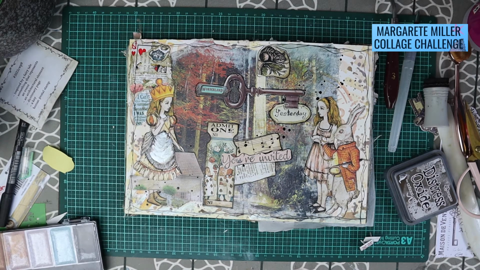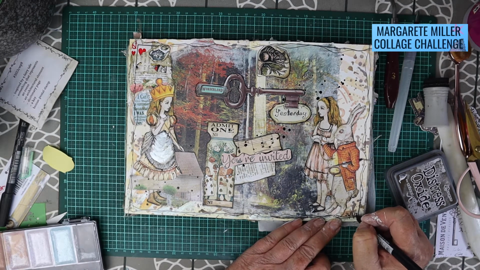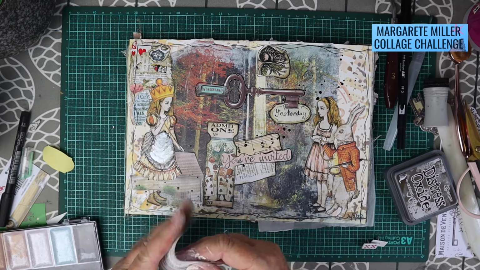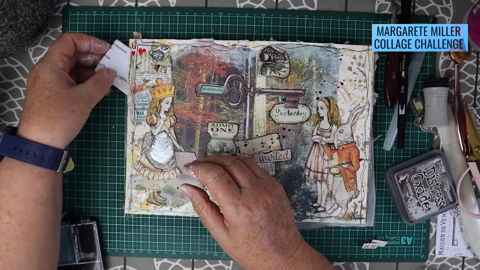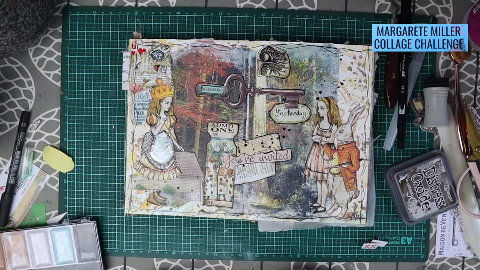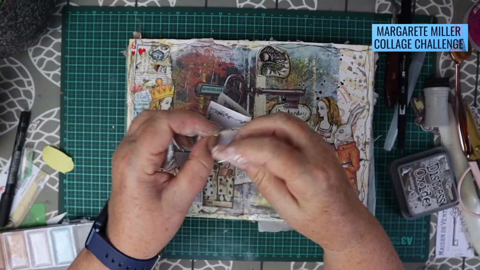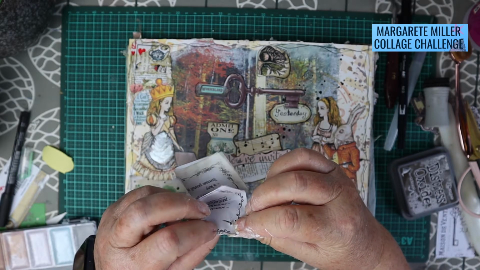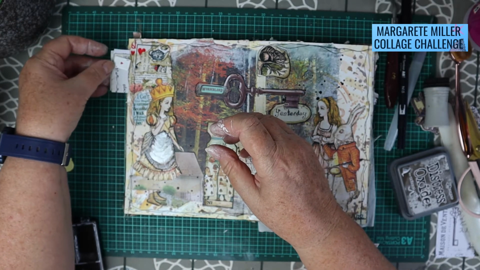Okay, so I'm going to call that done. What's the date today? It is 26th of February. So, 26 to 22. And let's pop the prompts inside the little pocket there. Maybe that's where I could put that brad. A brad. There we go.